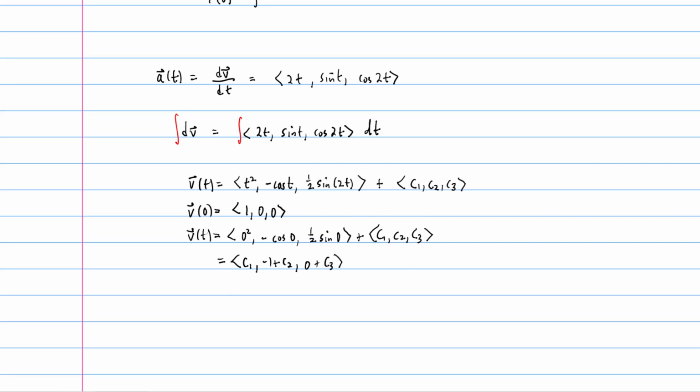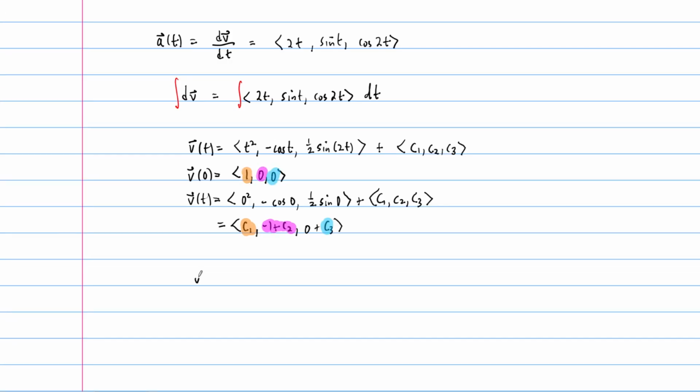So now we have a couple of equations. c1 must equal 1. Negative 1 plus c2 must equal 0, so c2 must be 1. And c3 must equal 0. At this point we can write down our equation for velocity.